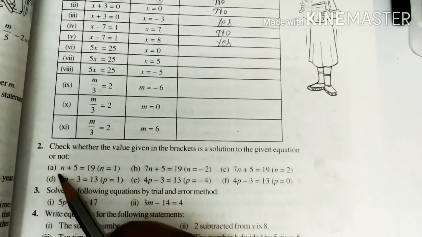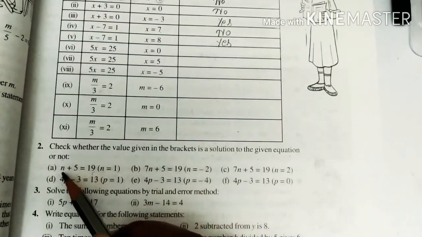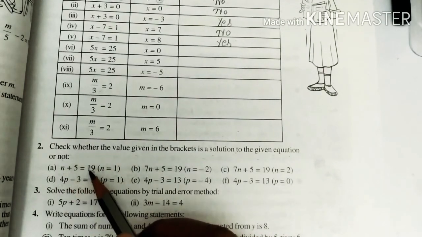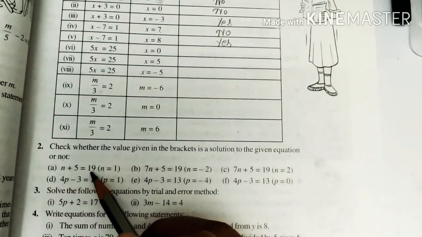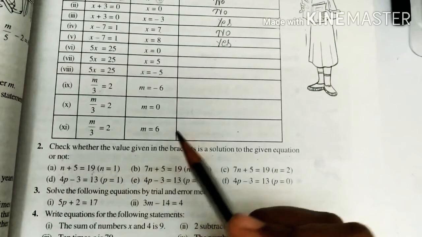So 1 plus 5. 1 plus 5 is equal to 19? No. Right? So 1 plus 5 is not equal to 19. That is 6 is not equal to 19. So it is not a proper answer. Right? So just write no in the answer.